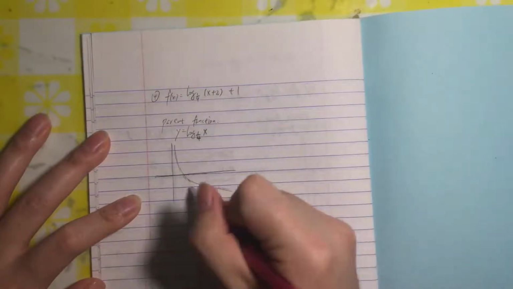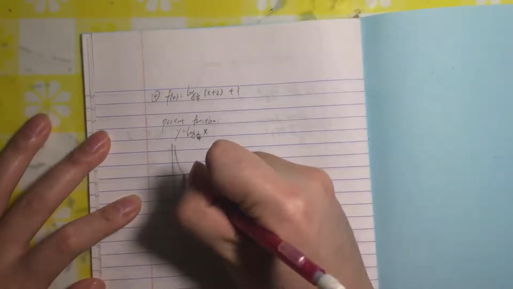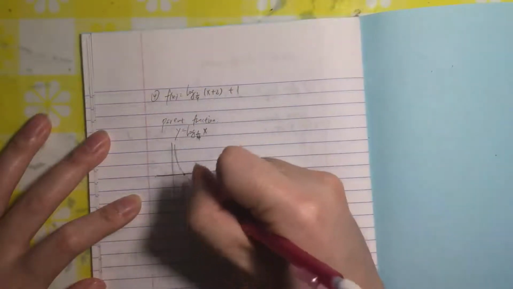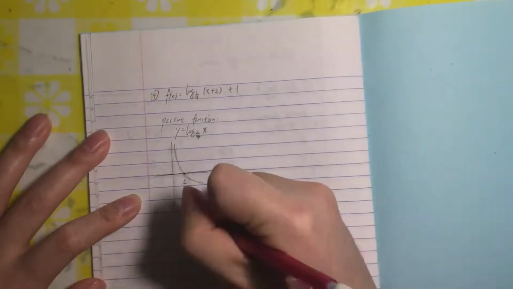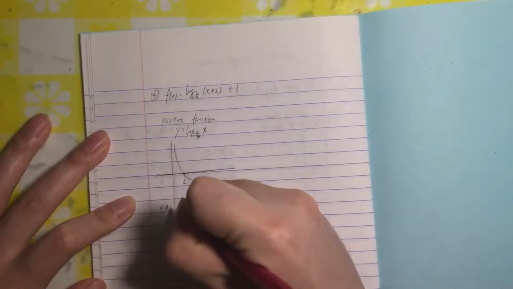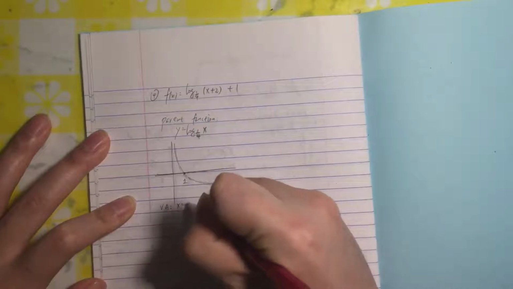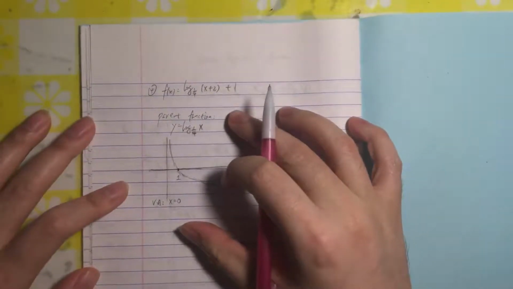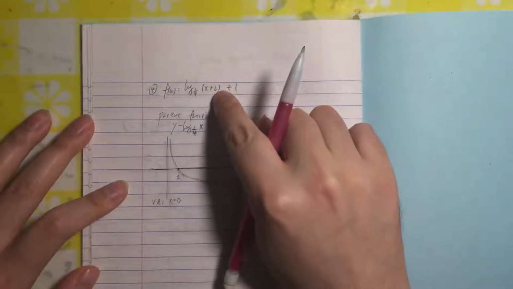That's the graph of the parent function. The x-intercept is 1. The vertical asymptote is the y-axis, which is the line x equal to 0. That's the parent function.